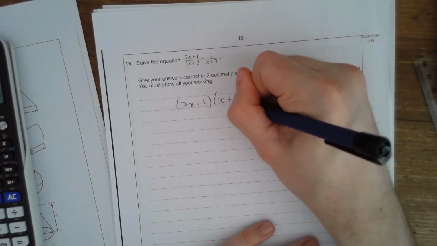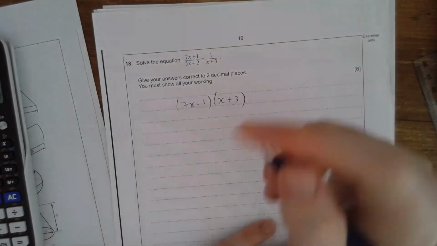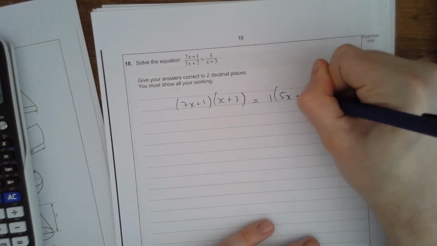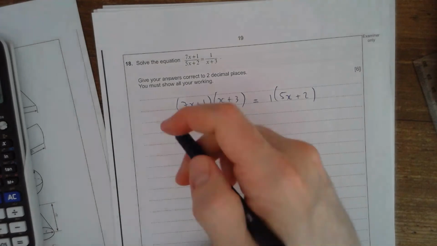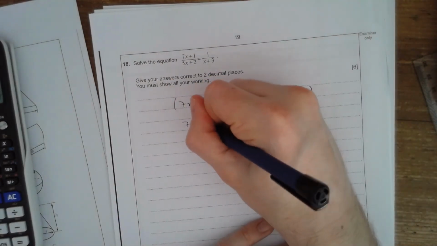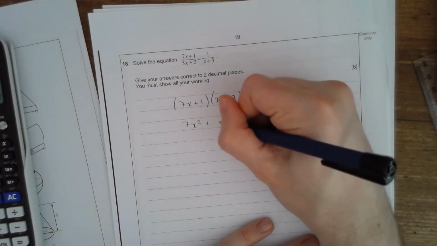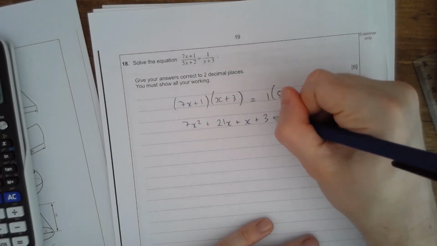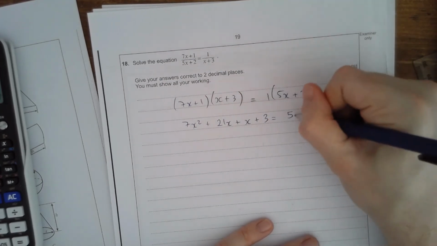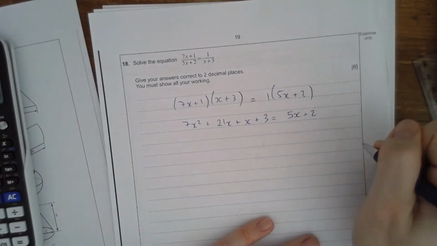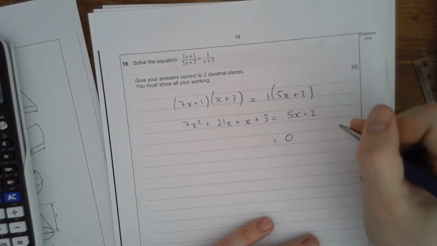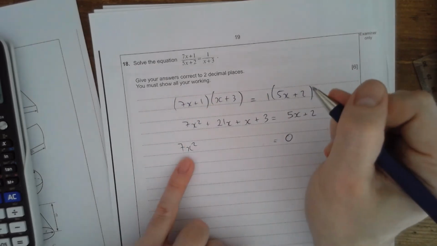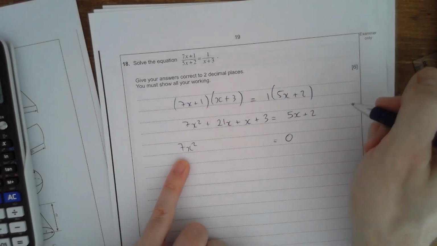I'm going to bring over the divide by x minus 3 to times by x minus 3. And similarly here, I'm going to put brackets around the denominator there to make sure those 2 bits are the same. Now I'm going to expand out. I'm going to get 7x squared plus 21x plus x plus 3 is equal to, well, anything times by 1 is just the same. I'm now going to bring everything over to be a quadratic, so I'm going to leave nothing on this side. I'm going to keep everything on this side because the x squared coefficient was positive.